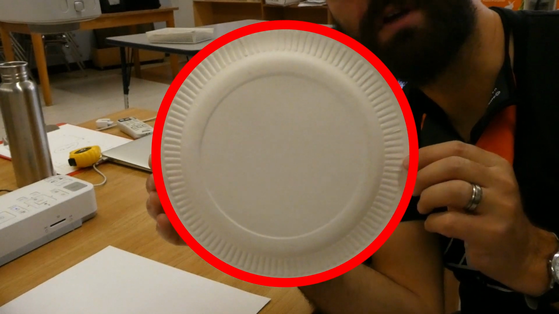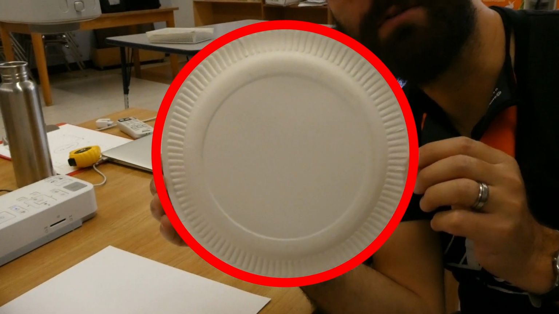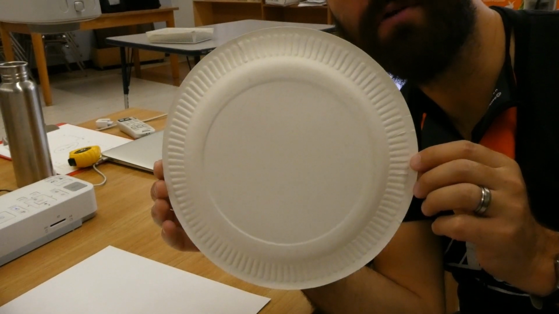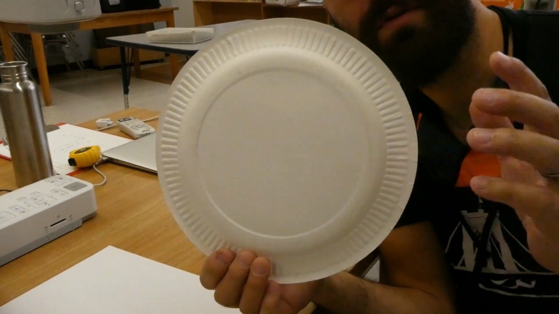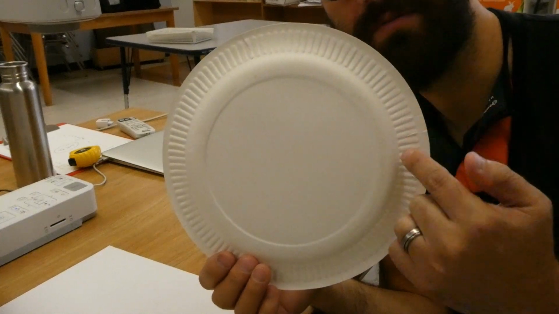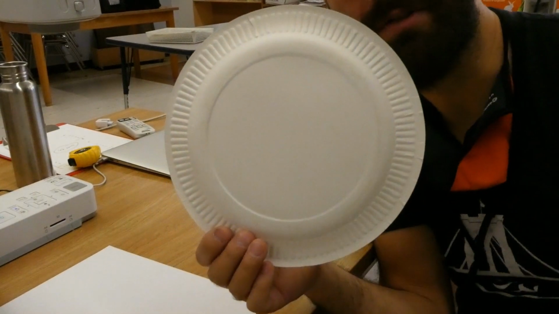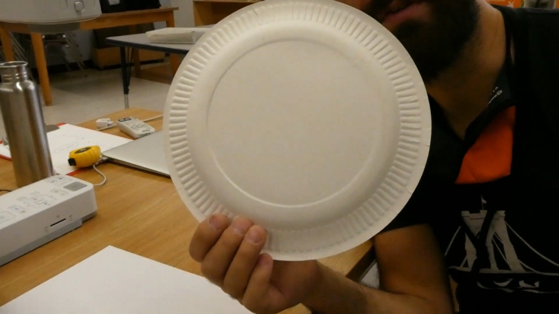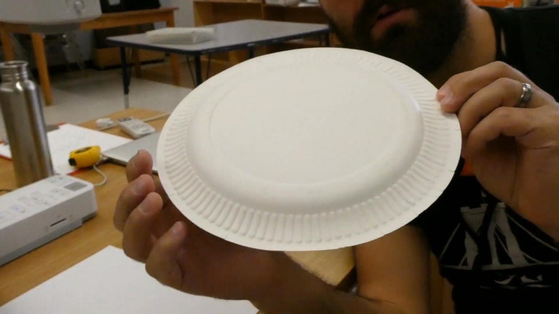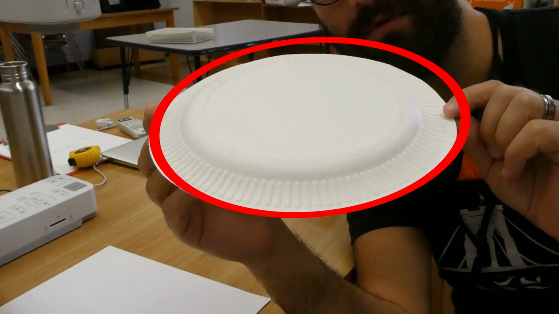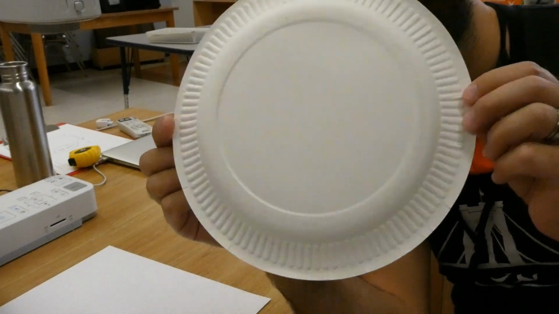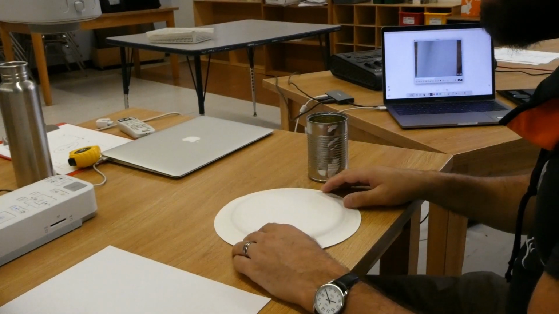Okay, and the reason it looks like a circle from here is because you were looking at it at a perpendicular angle to its surface, and the camera lens, which is your eye, is approximately the same distance from all the edges of the paper plate. But when I start to tilt it, what you notice is that it starts to turn into an oval shape. And actually, let's take a look at something.